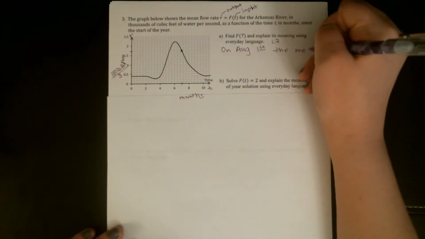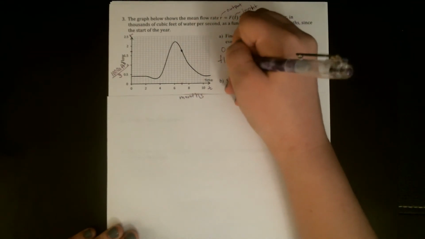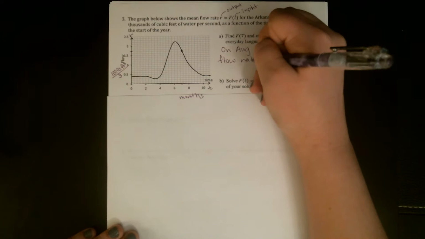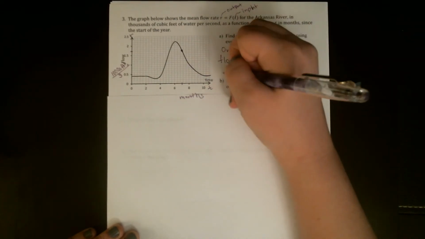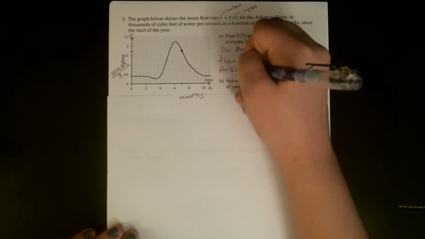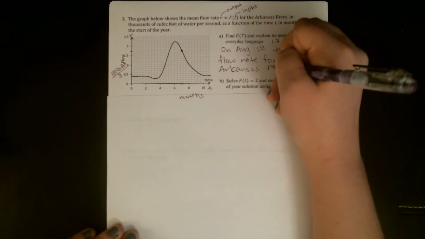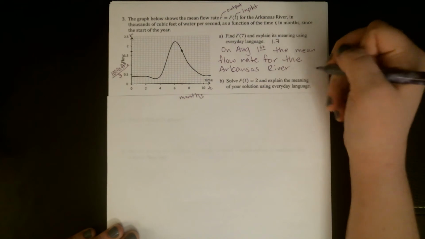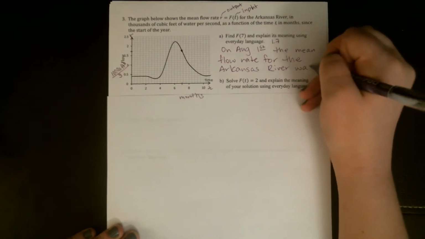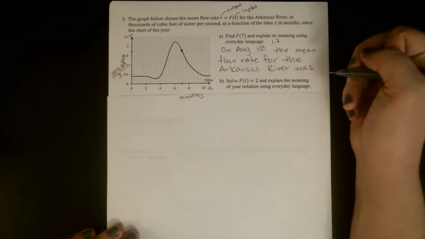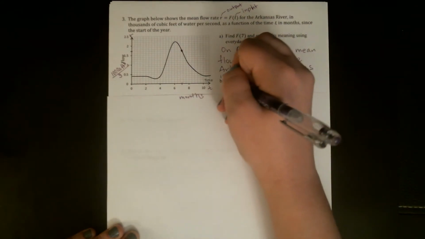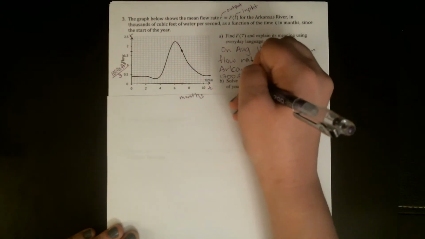The mean flow rate for the Arkansas River was, what did we say, 1.7? So 1,700 cubic feet per second. Okay, so that's the answer to part A.